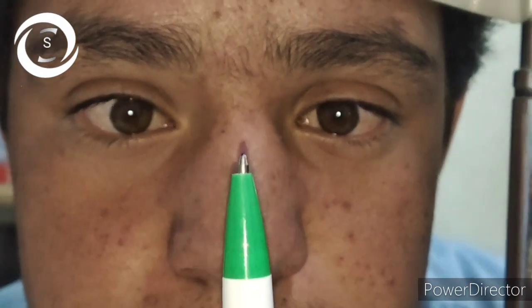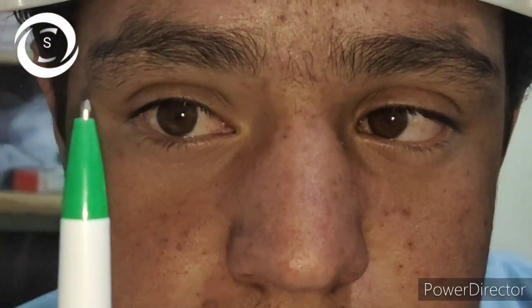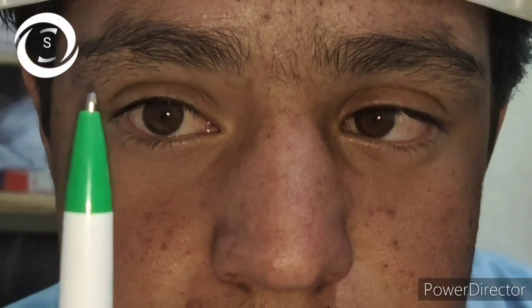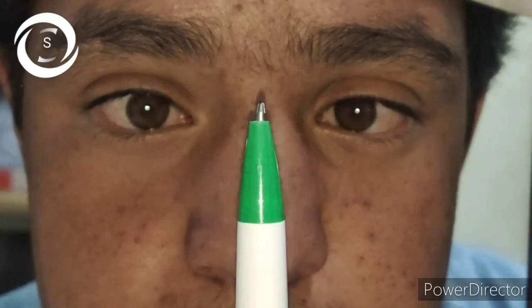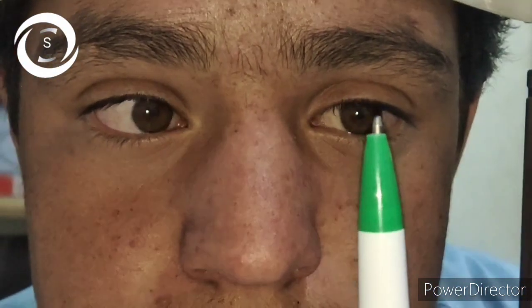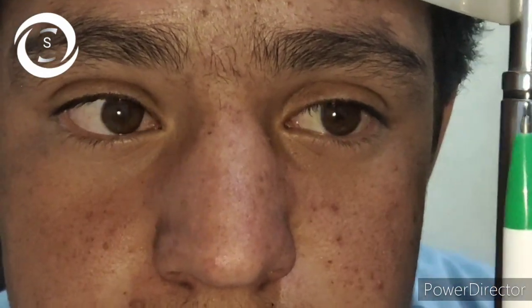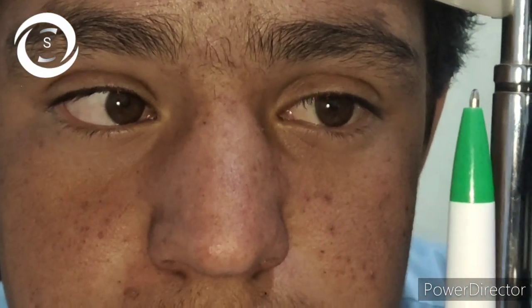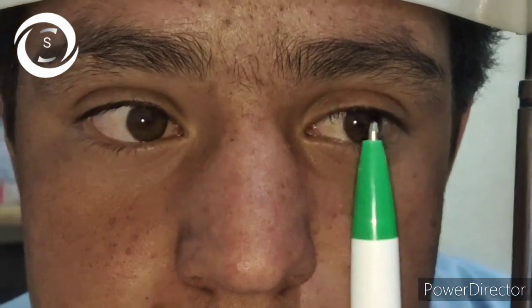and now also in the right gaze here the nystagmus almost diminishes. So it is the null zone or the null point is in the right gaze. Now again you can see that the amplitude and frequency of nystagmus increases in the left gaze.